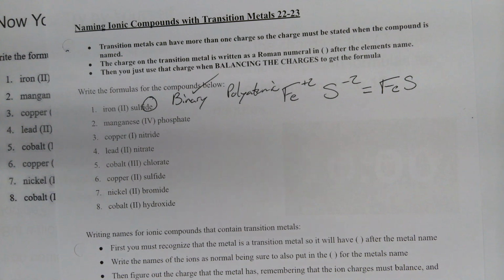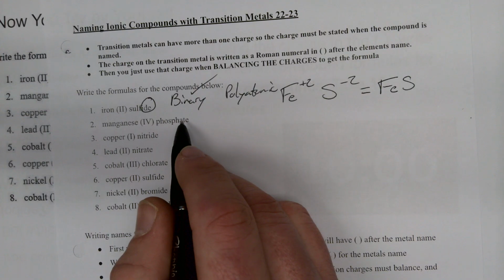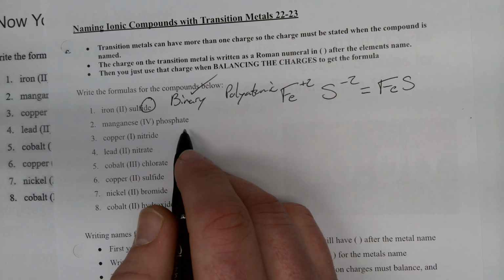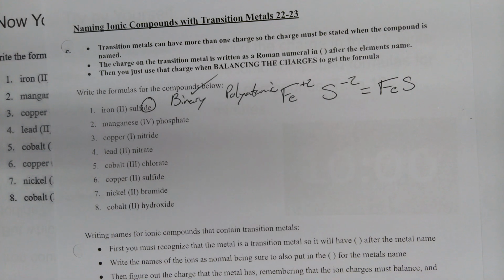Be mindful of how your word ends, because phosphide would be a binary. Phosphate tells me that's a polyatomic ion. Nitride tells me that is a binary. But chlorate tells me that's a polyatomic ion. If it helps, you might want to have your polyatomic ion sheet out right now. I'm going to give you 10 minutes to answer the other 7. I'll be coming around checking on you.